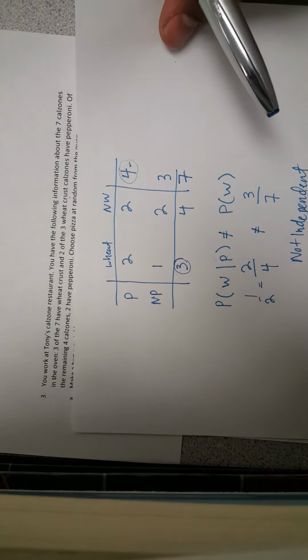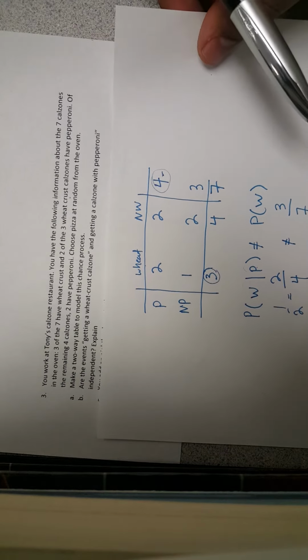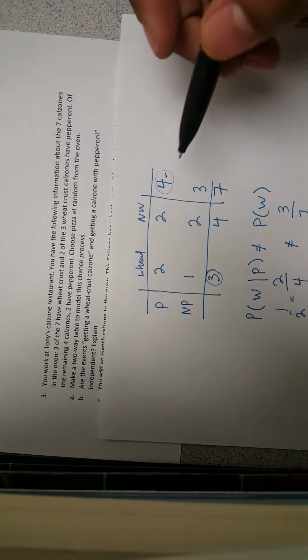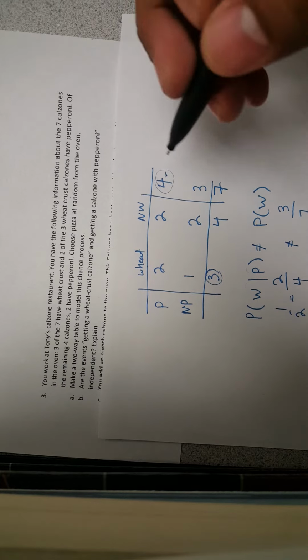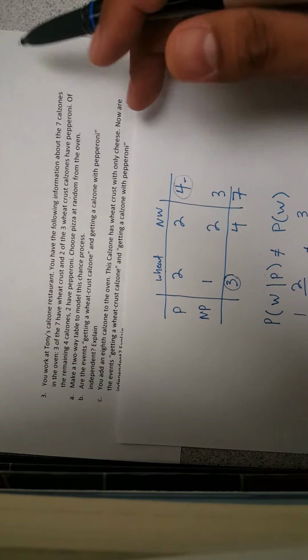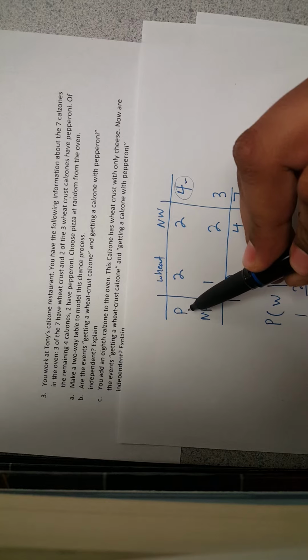So it says here, if you add an 1/8 calzone to the oven, the calzone has wheat crust with only cheese. Now, are the events getting a wheat crust calzone and getting a calzone with pepperoni independent? So now we go back to this table, and we can actually make some modifications here. So they're going to add another calzone that does not have pepperoni. Okay. So it's going to be another wheat with cheese. Okay. So that means that it is going to be wheat and does not have pepperoni.